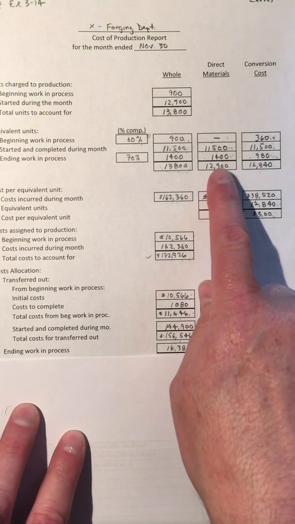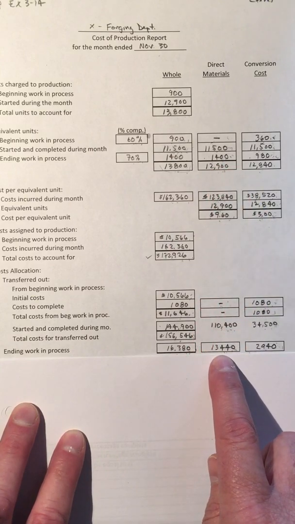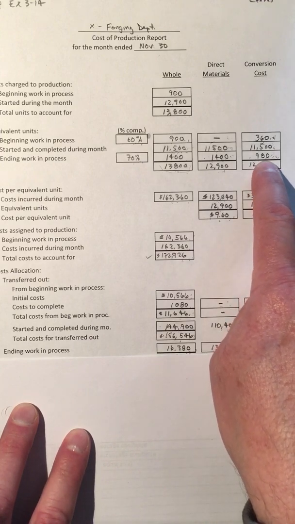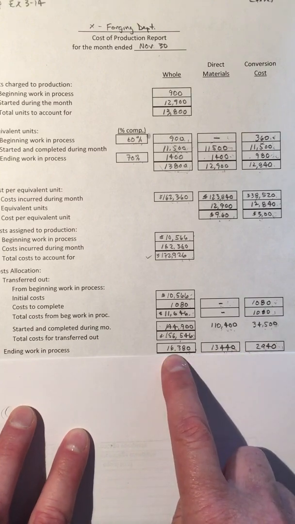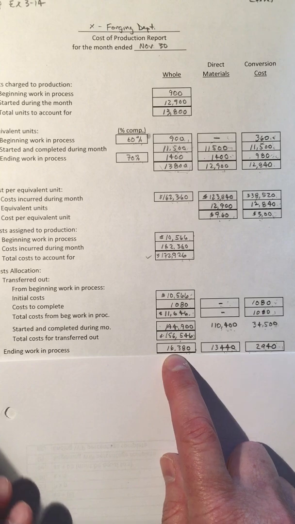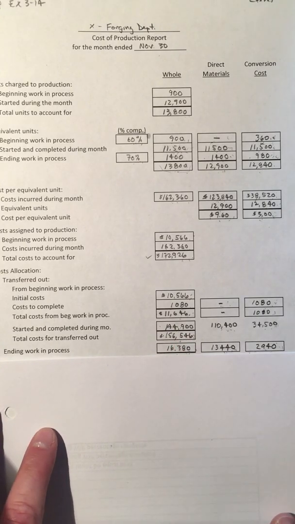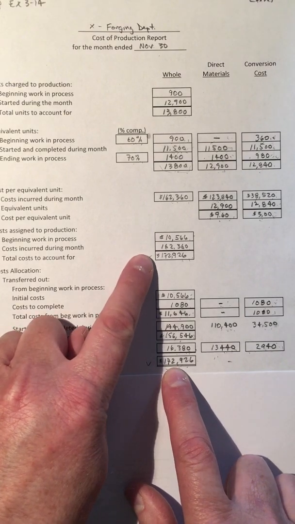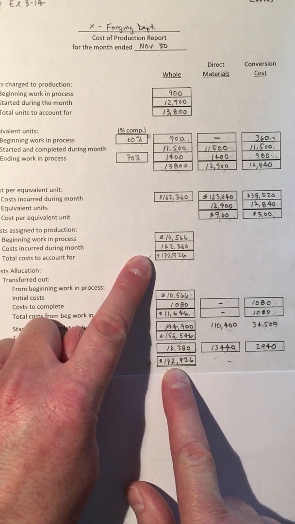Now I need to come up with my cost for ending work in process. So ending work in process, I had 1,400 units for direct material times 960 for 13,440. I had 980 with respect to conversion cost times $3 for 2,940. I add that, I get 16,380. That will be my ending work in process. I add that together with the cost that was transferred out, and I can see that I've allocated the entire 172,926. So I probably didn't make any mistakes there if those two numbers equal each other.